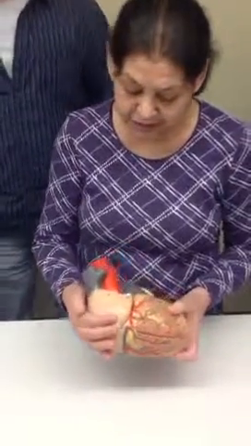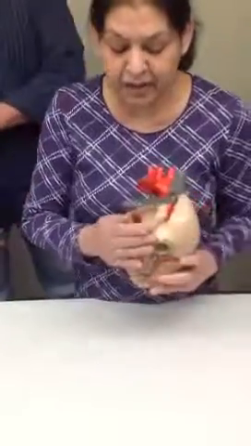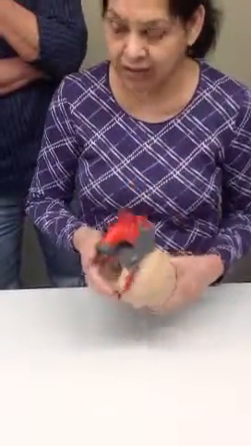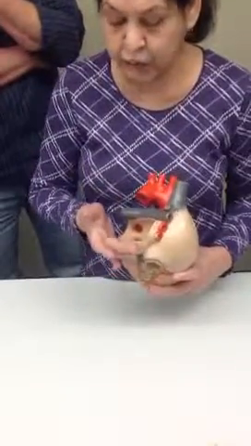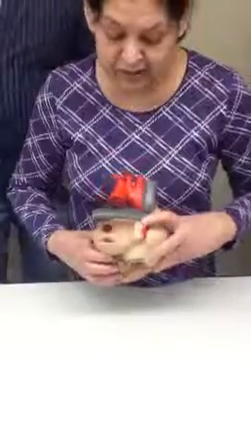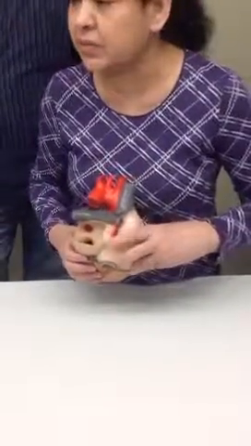The right atrium, right? And the left atrium. Actually, the left atrium is located on the posterior surface of the heart, right? This is the cavity, this is the posterior wall of the left atrium, okay? Then you can see the veins here, these are pulmonary veins, and those open into the left atrium, right?